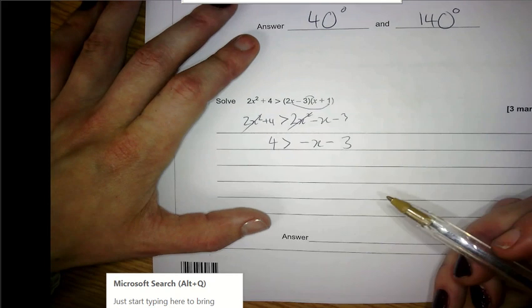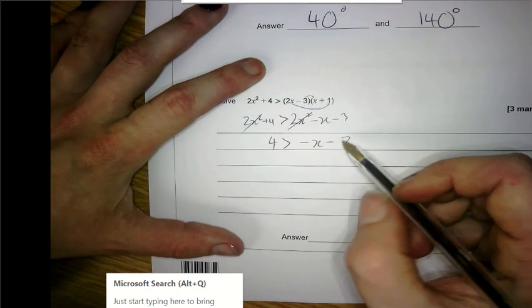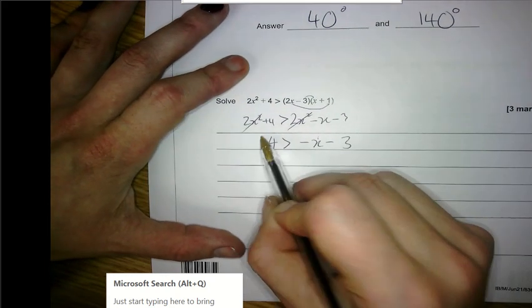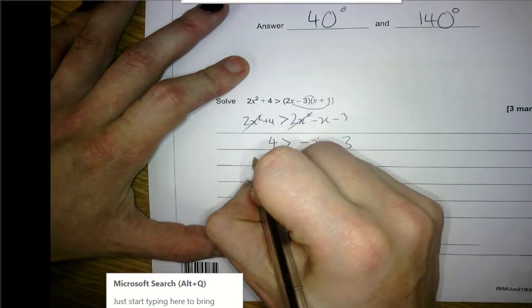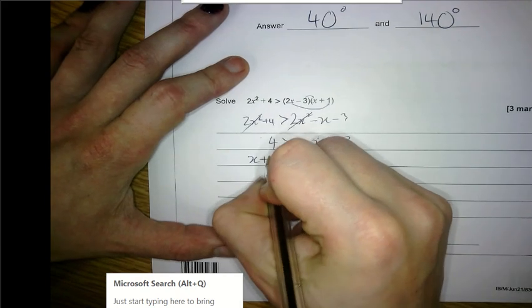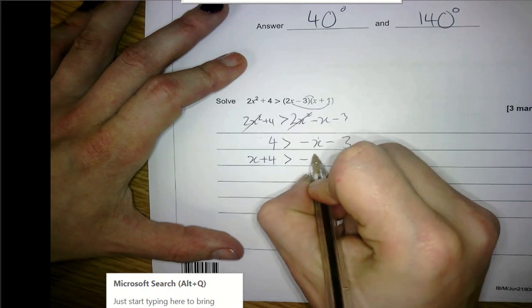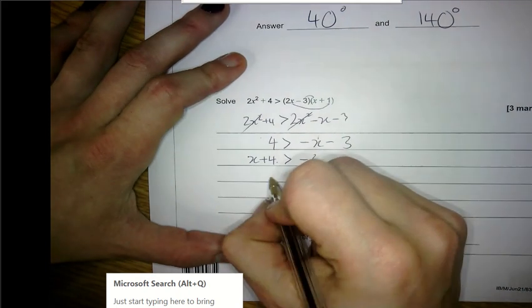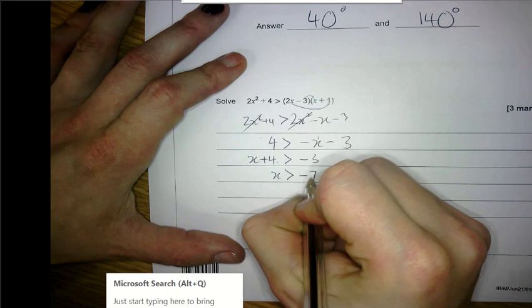I'm going to show you two options here because lots of you made a little mistake with this one. Either I can add x to both sides. So I'm going to have x plus 4, I'm adding x to both sides, is greater than negative 3, and then subtract 4 on both sides, so x is greater than negative 7.